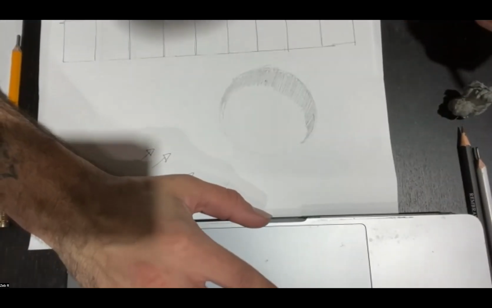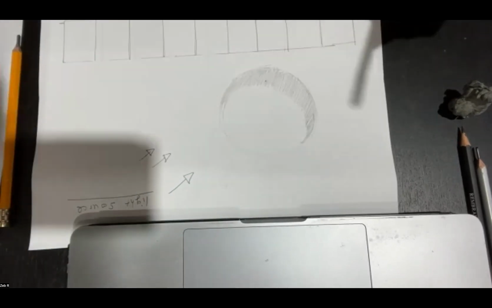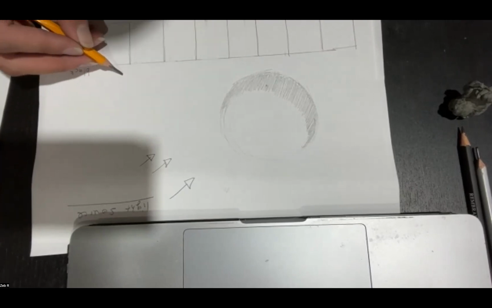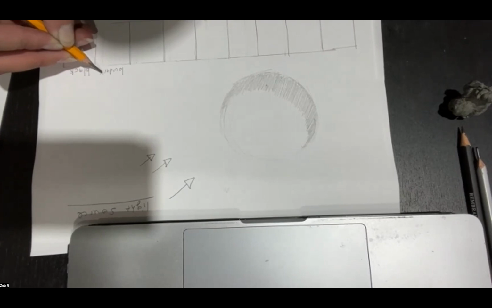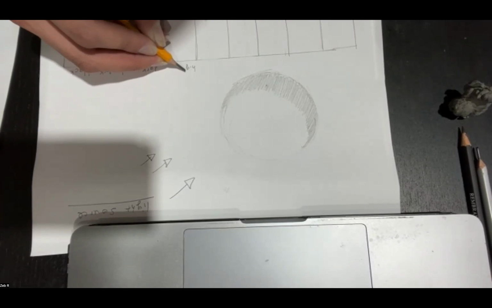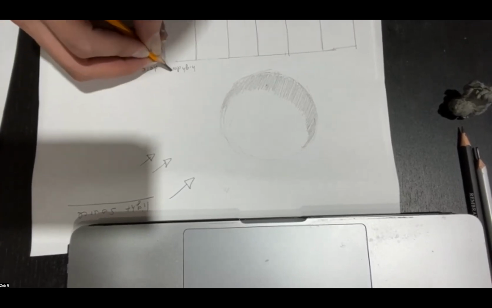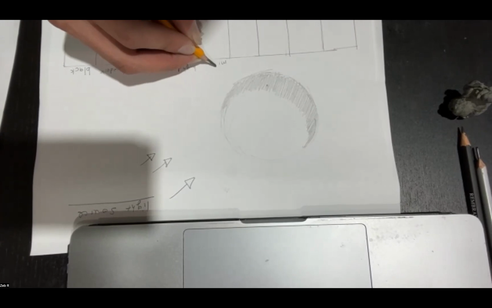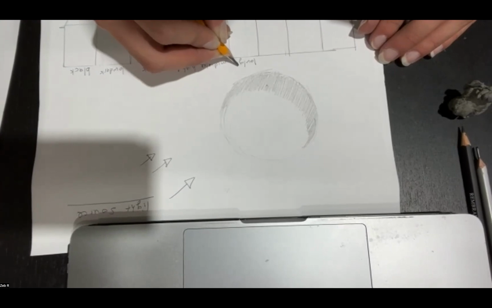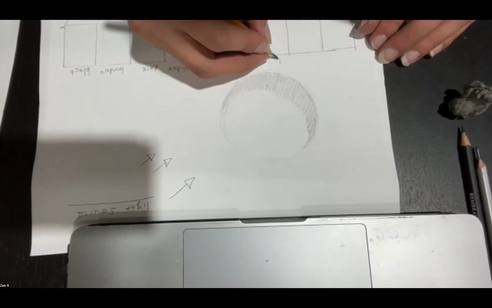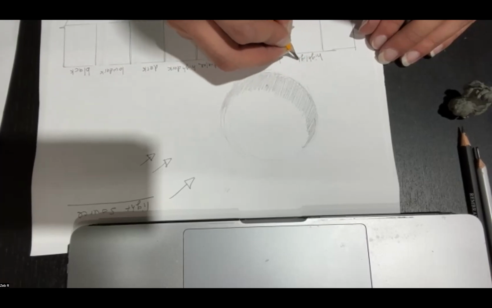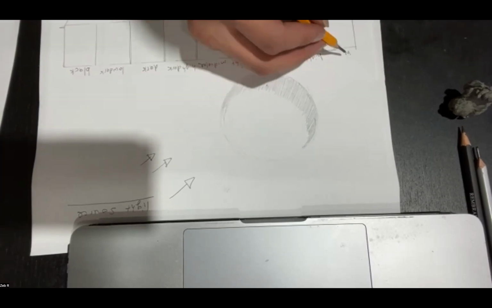So actually we'll label them. We'll do black, low dark, dark, high dark. I'm going from right to left. High dark, mid value, low light, and then we have light, highlight, and white. And the white will just leave blank.